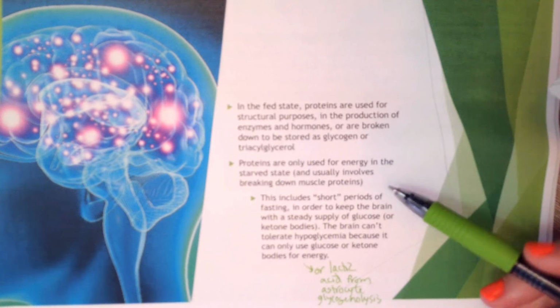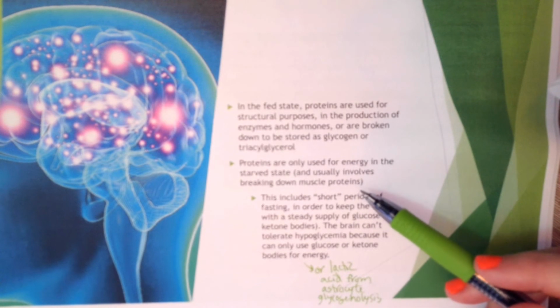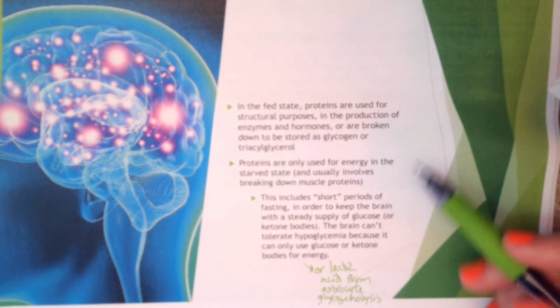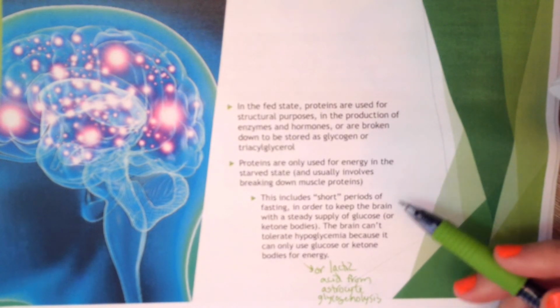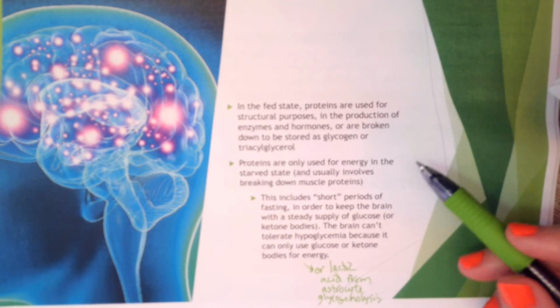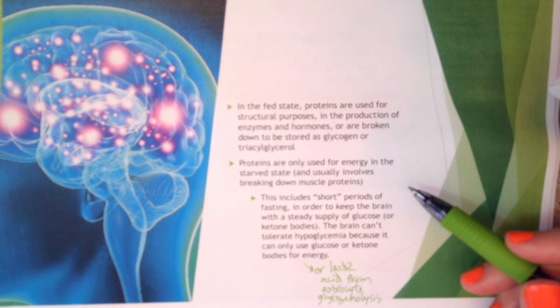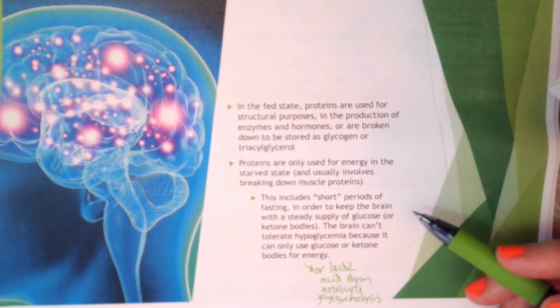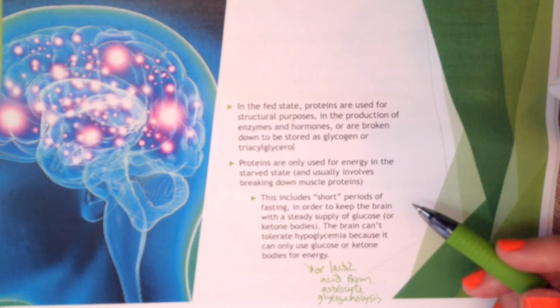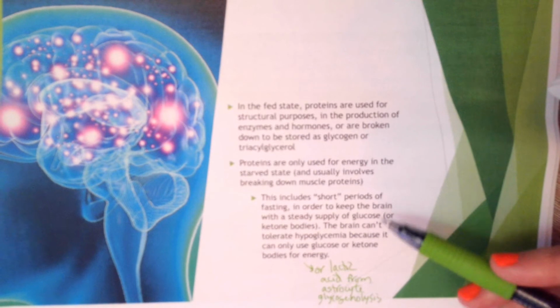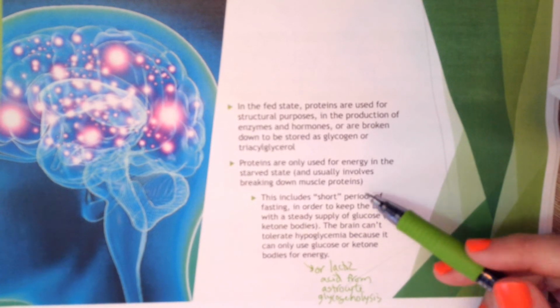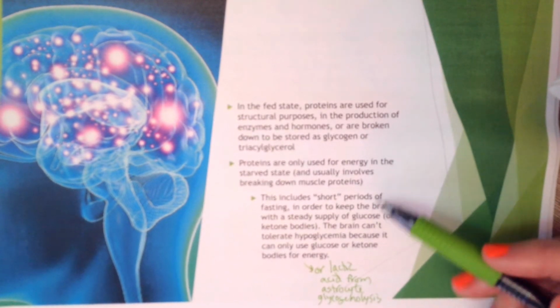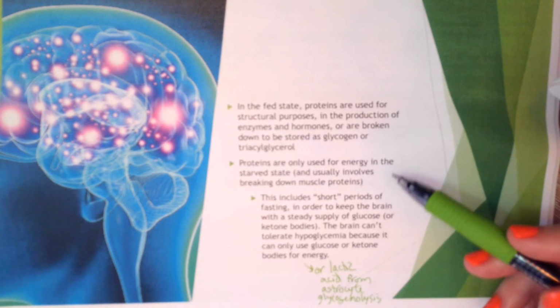So what happens there is you actually lose a bit of muscle protein. If you think of the contractile filaments that muscle is made of, the actin and the myosin, those are made of proteins, and those are what make the muscle strong and able to contract well. The more you have, the more you can contract.